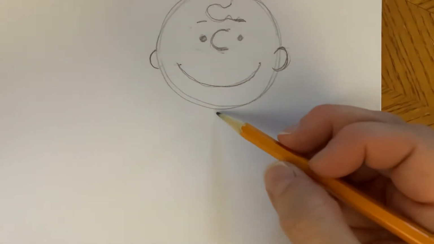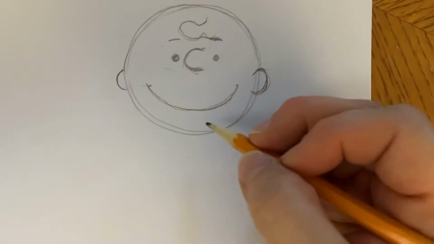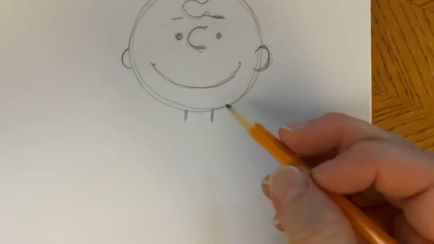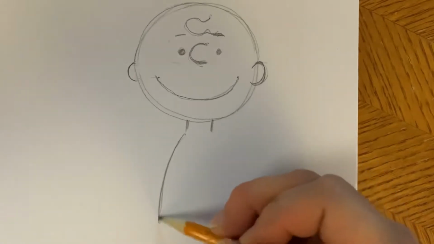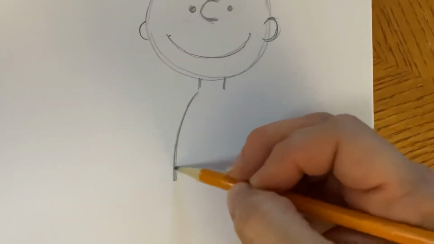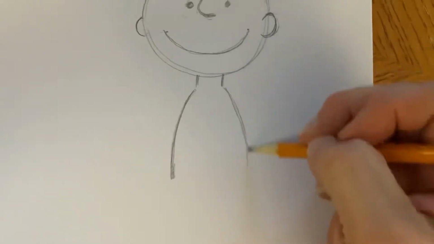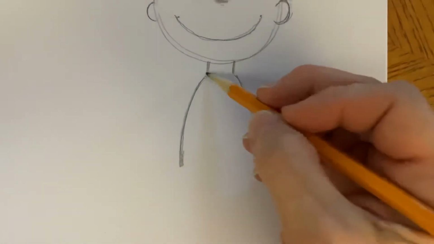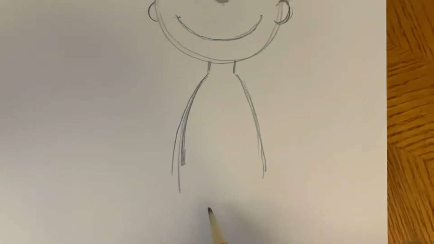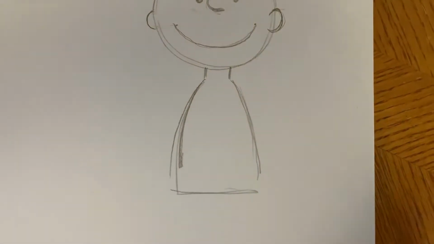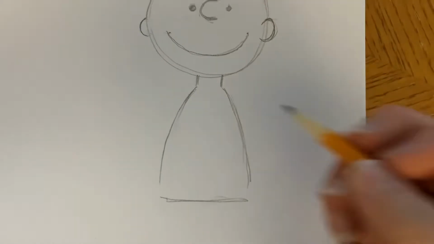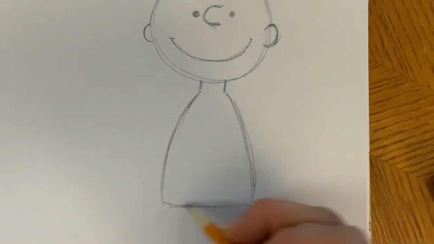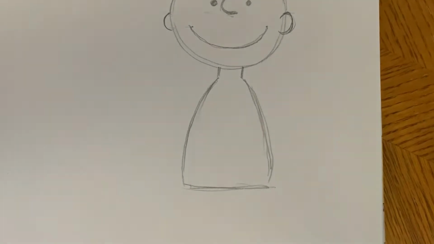And let's just do basic shapes first. Okay, so let's give him a little bit of a neck. And then we're going to draw two lines that are slightly curved. This one in front is a little bit more curved than this one. But they both curve out just a little bit. Okay, and then we're going to make a straight line across the bottom. So two curved lines. We're just doing a basic shape right now. Two curved lines down and a line across the bottom.